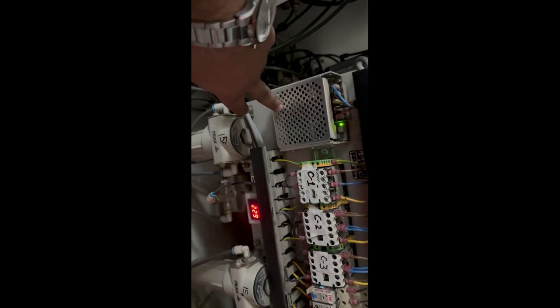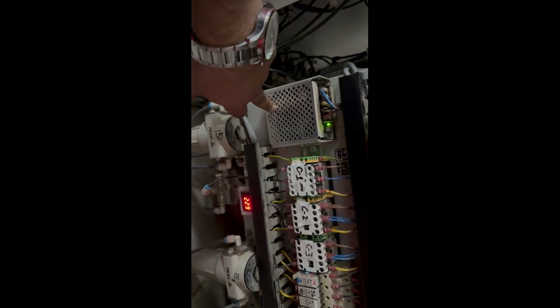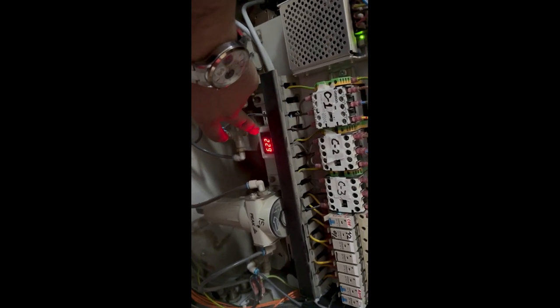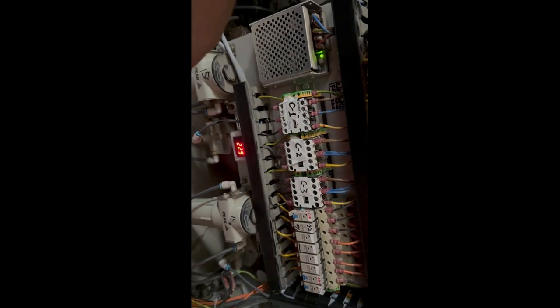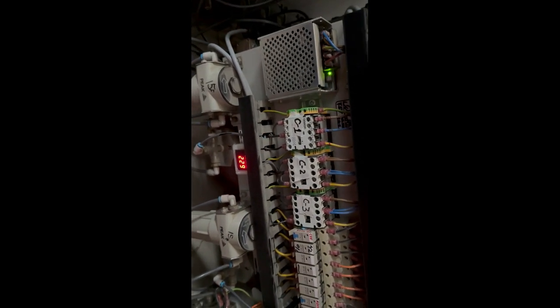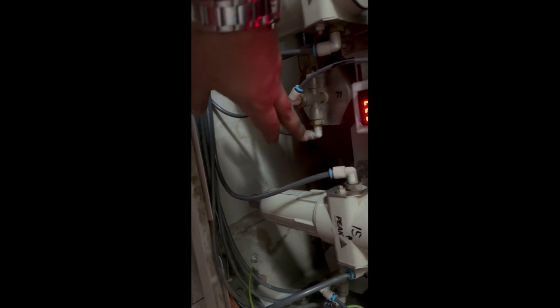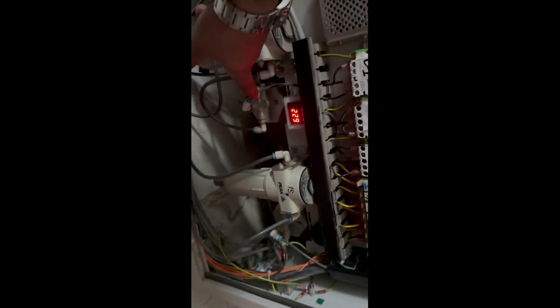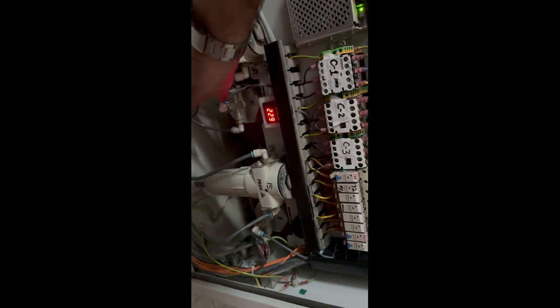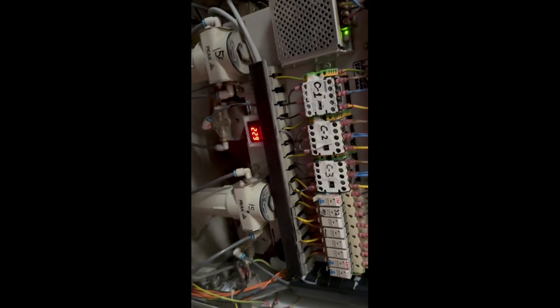I just marked them for my troubleshooting. Here we have the 24 volt DC power supply. Here's the voltage indicator. This is all of the electrical hardware, and here we have 2 tanks, the first tank and the second tank, one for the nitrogen storage, and the second one for the air storage.